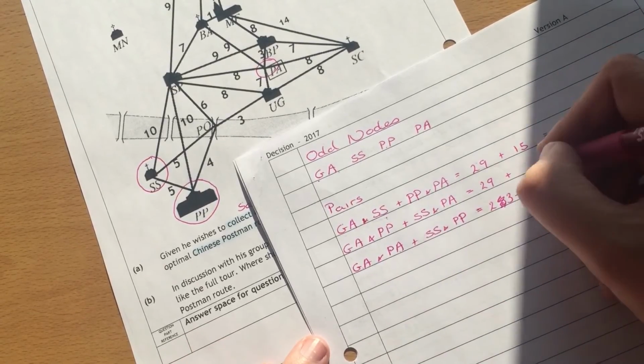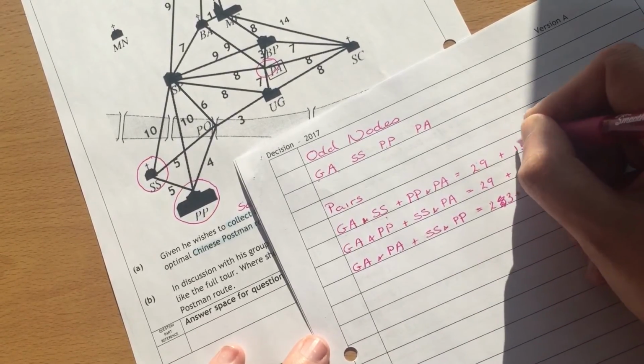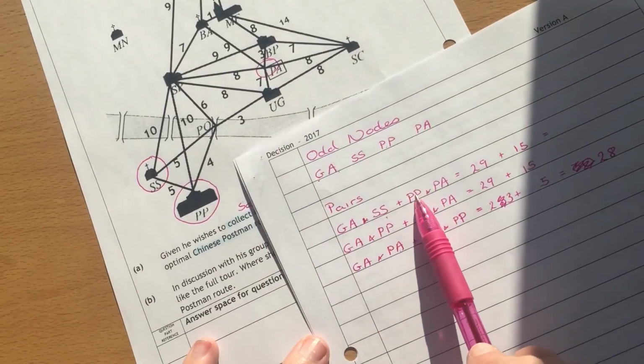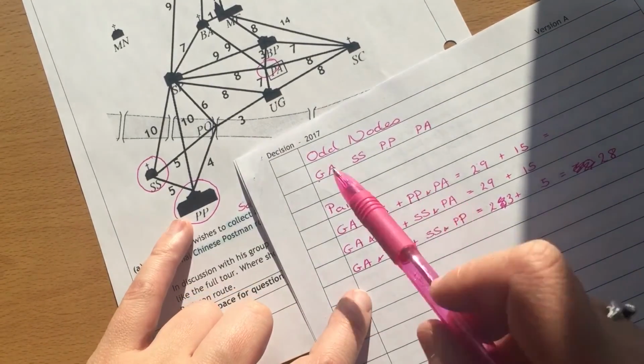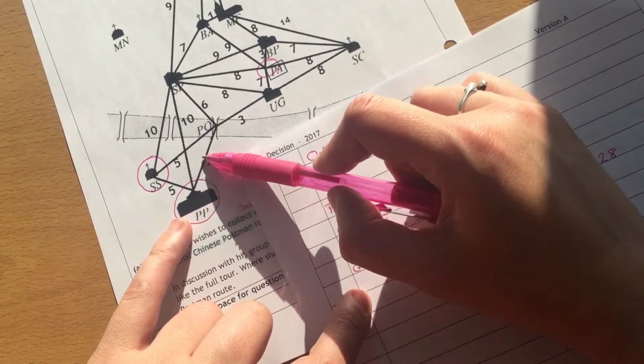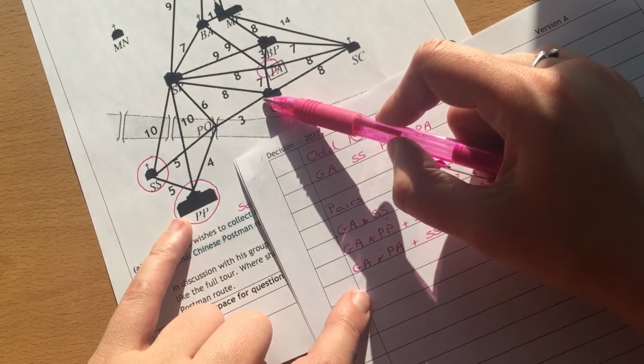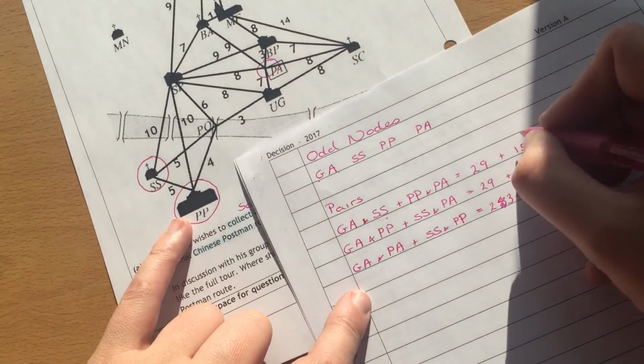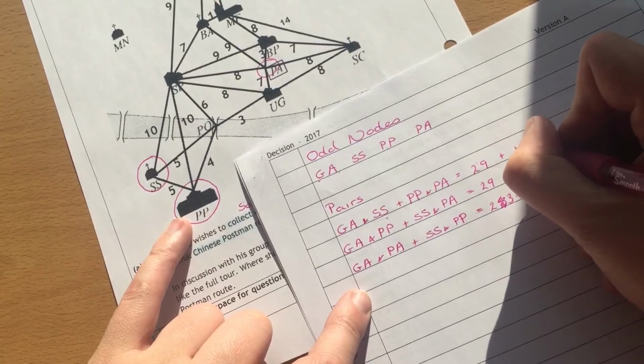That's because I wrote it in the wrong place. That one's 15. And then PP to PA, we've got 4 and 3 and 7, so that one's going to come in at 14.